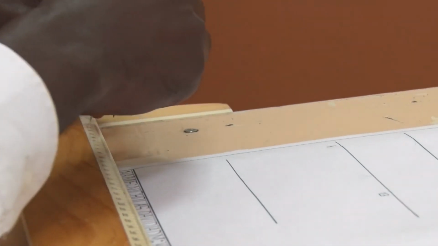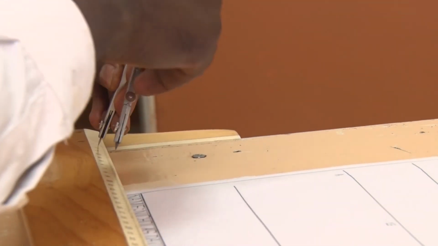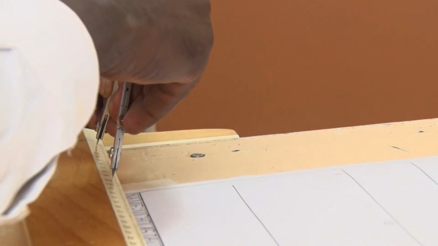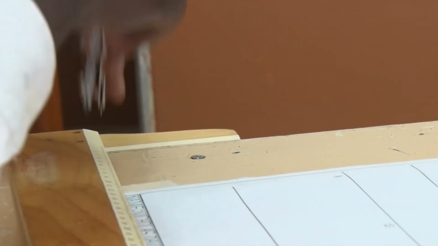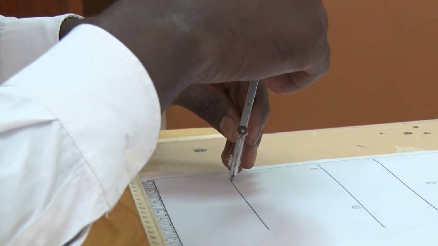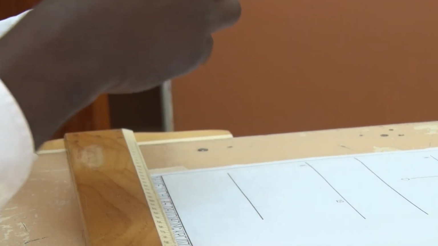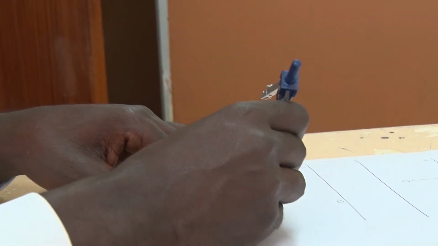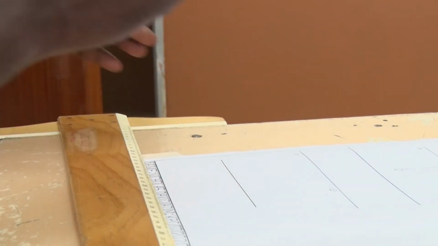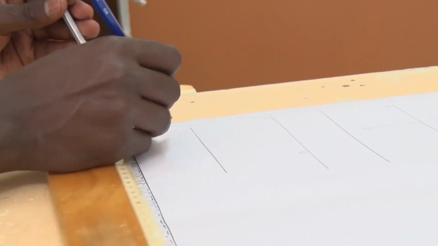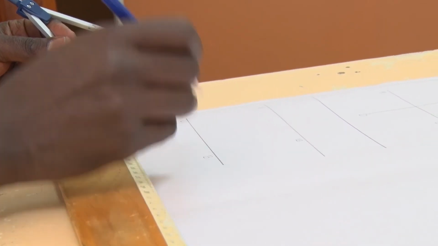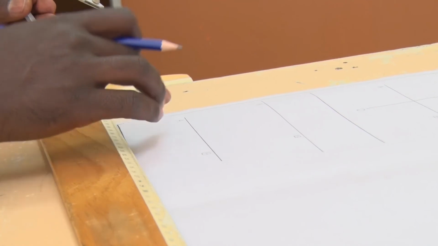So from 0 you will measure, and you can see that your ruler is calibrated in centimeters. Remember to convert to millimeters. So this is 90 millimeters. You will mark at any point, with faded lines. The arcs should be faded like that. So this is A, this is B. Again it is 90 millimeters.